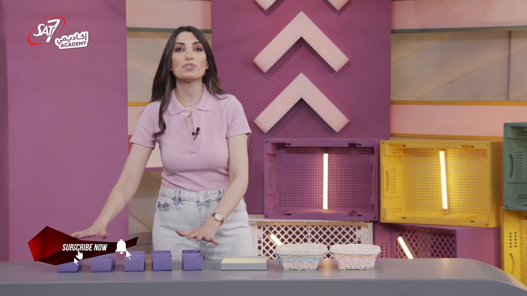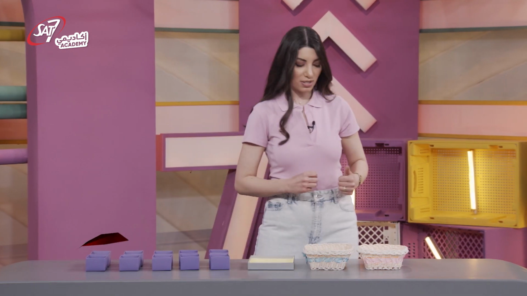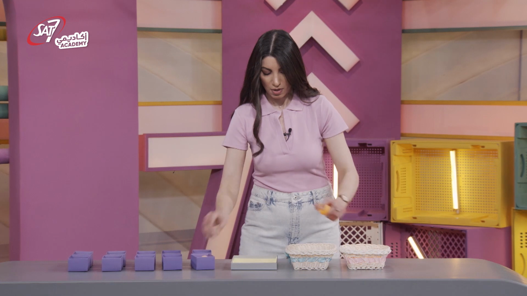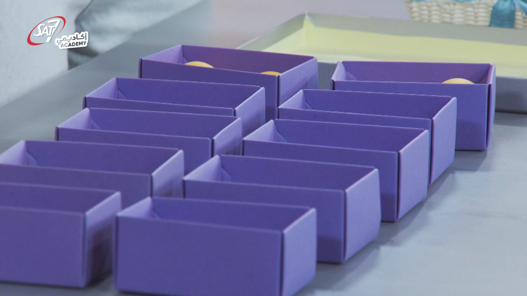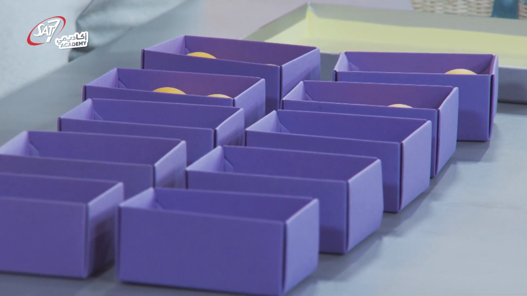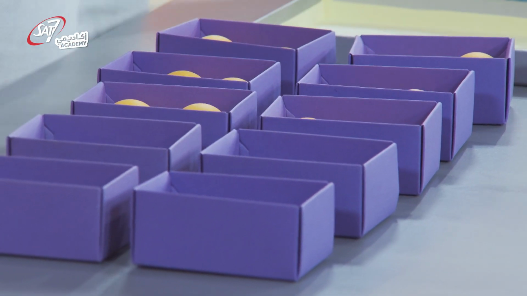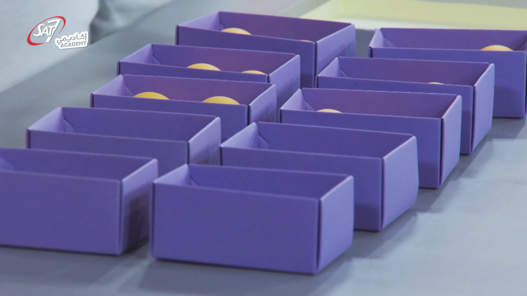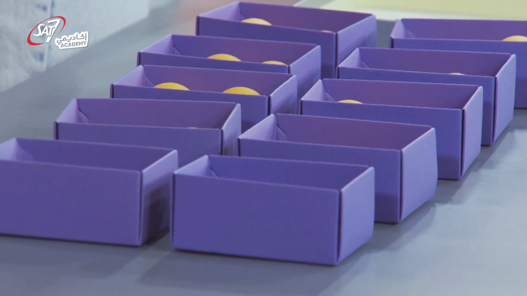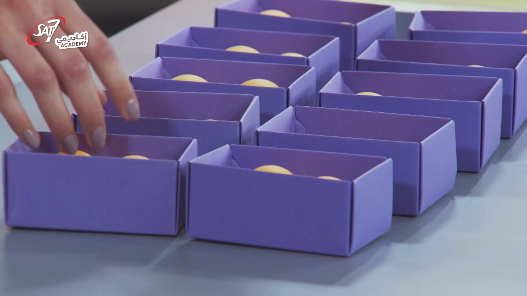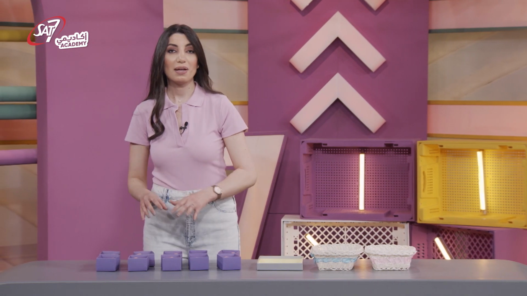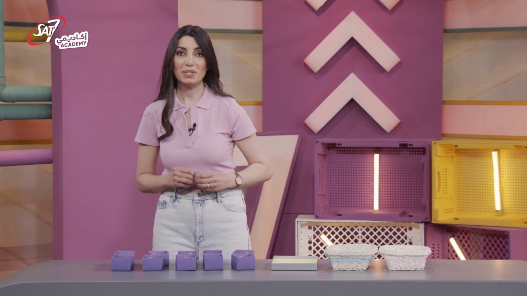Can we have 10 groups? We have 10 groups over here. Let's divide the 20 balls into 10 boxes. We'll have 2 balls in each. When we divide the 20 balls into 10, the answer would be 2.